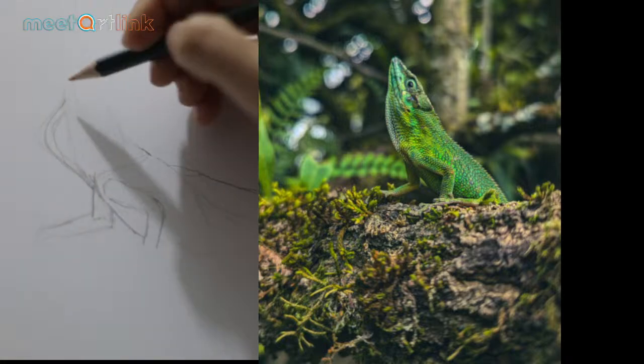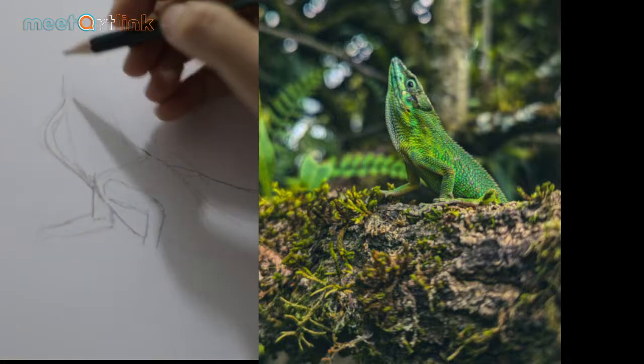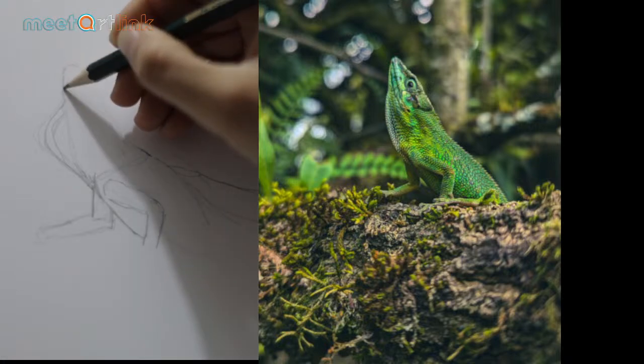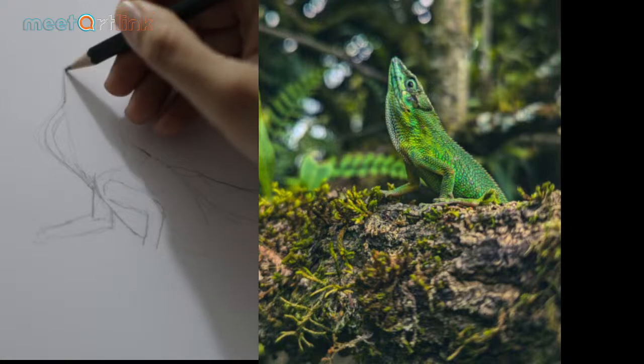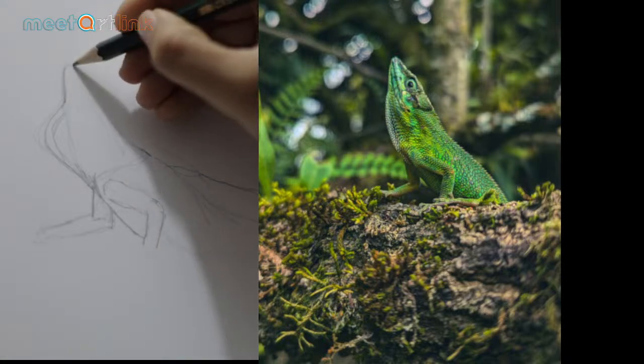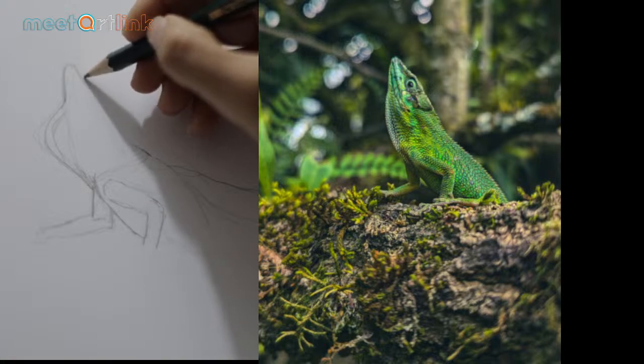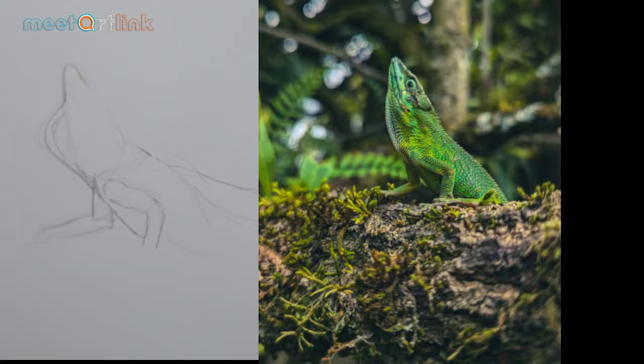So yeah, this is kind of a complicated one. It's a really good exercise to draw things that you're not used to drawing. I mean this because you're going to get used to the things that you're drawing, and it's going to get easier and easier.